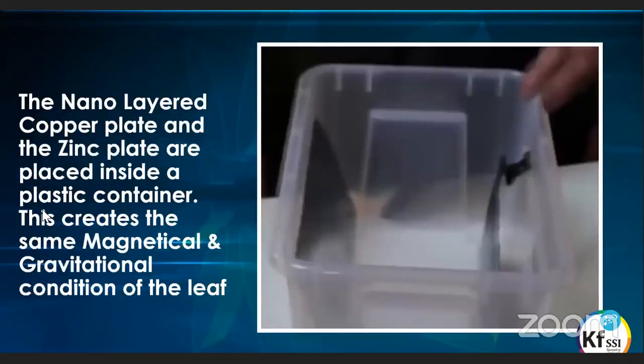We're going to do the same. We take your box, and on one side you have your zinc plate, and on the other side your nano-layered copper plate. When you position them opposite each other like that, you're creating the same conditions as the leaf, and you create the same magnetical gravitational condition to start attracting and creating your CO2.